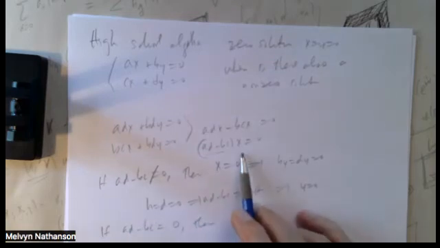If AD minus BC does equal 0, then X can be anything. And what can you say about Y?